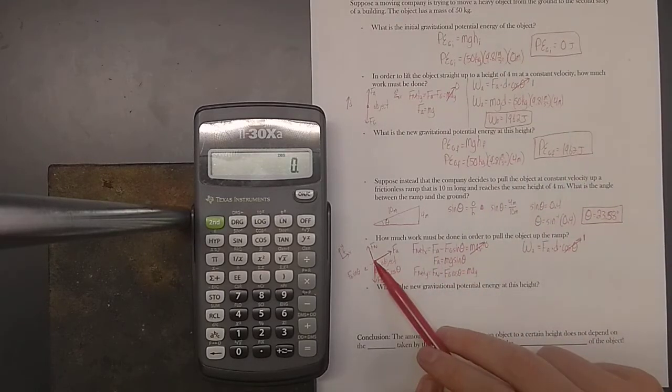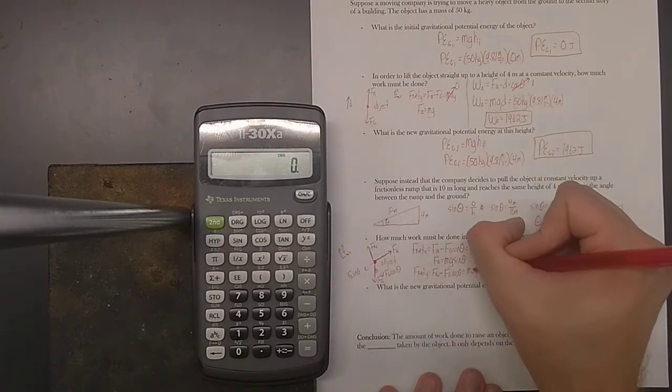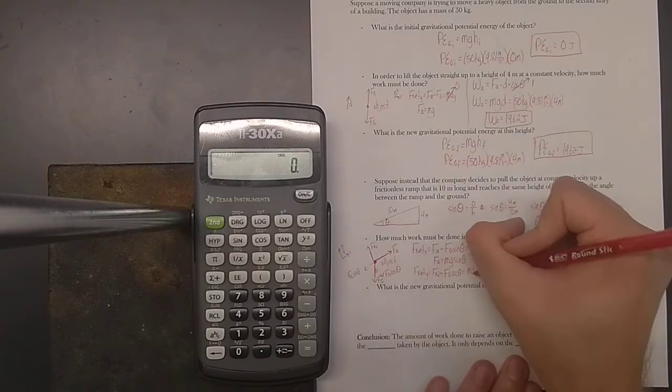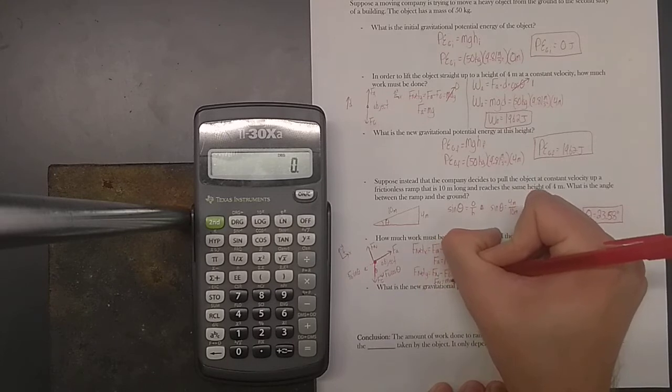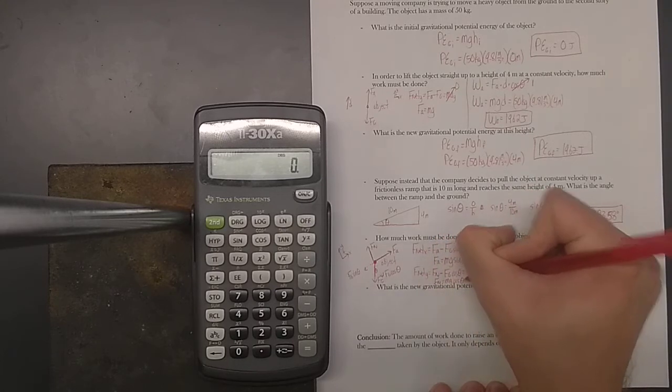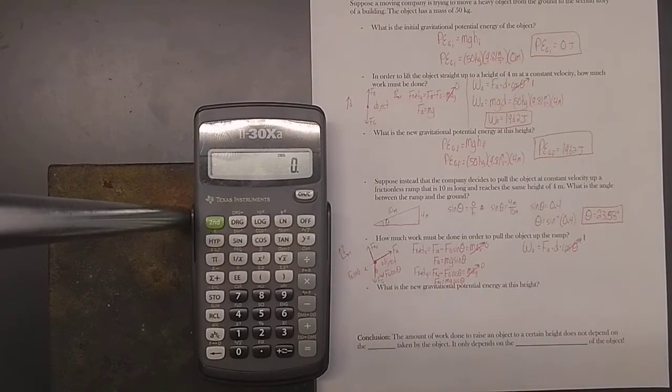The object is also not accelerating down into the ramp or blasting up off of the ramp. So the acceleration in the y direction is also 0. Therefore, Fn equals mg cosine theta. Okay, little review with your free body diagrams and net force equations.